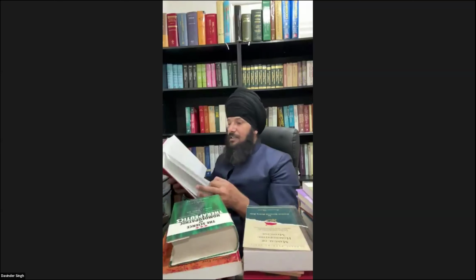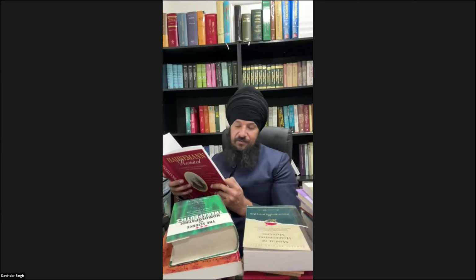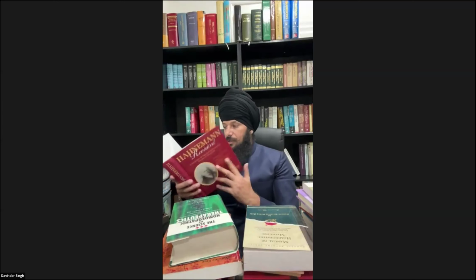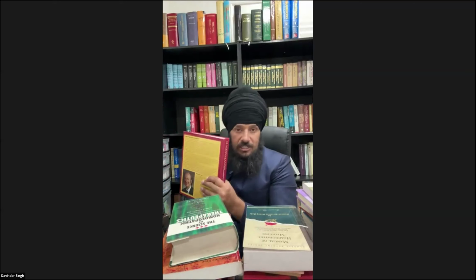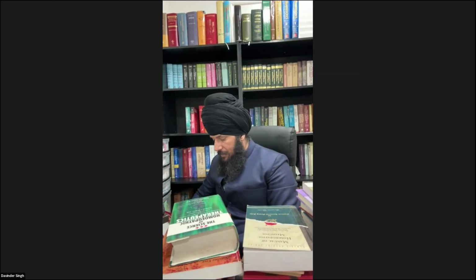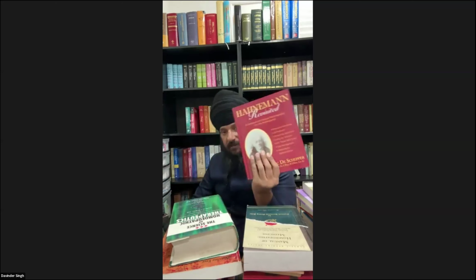It's really simple language. You can easily understand every single word, very basic language. So for students who have just started their professional career in homeopathy and want to make their base very strong, I really recommend this book to everyone.